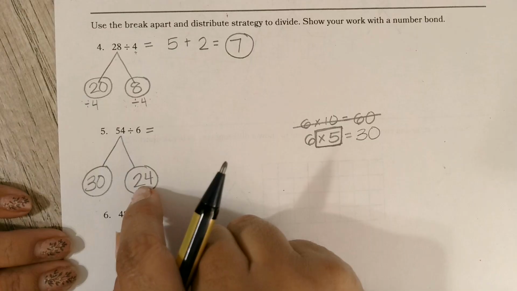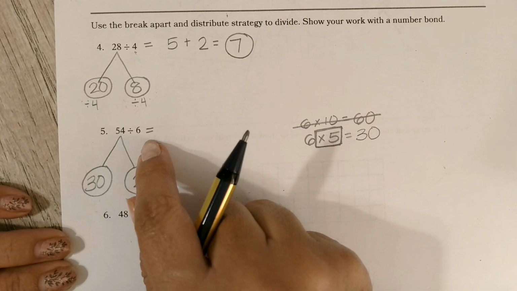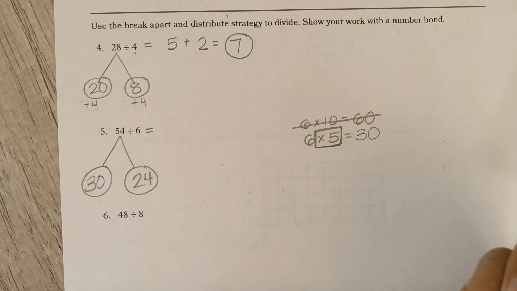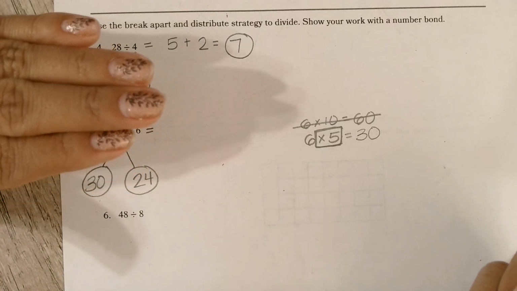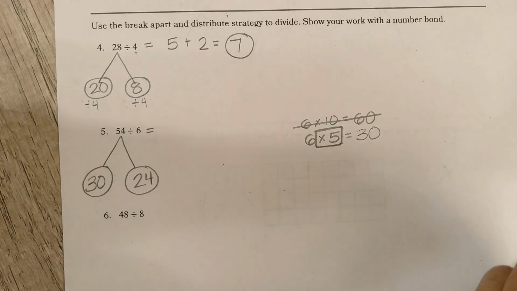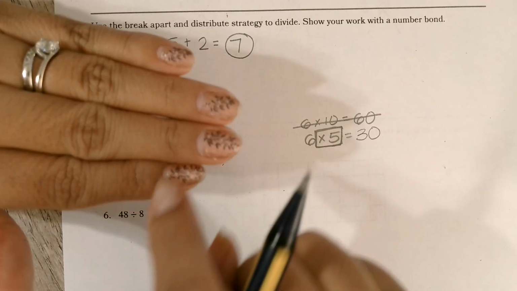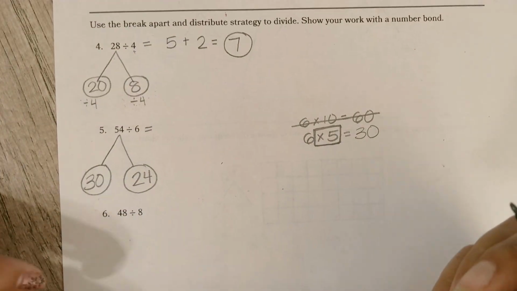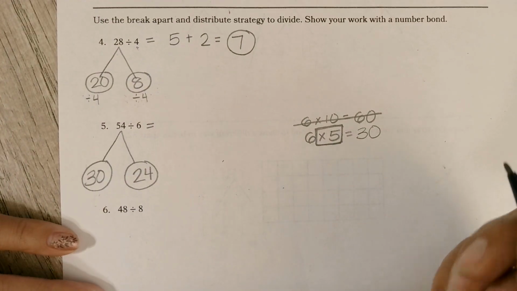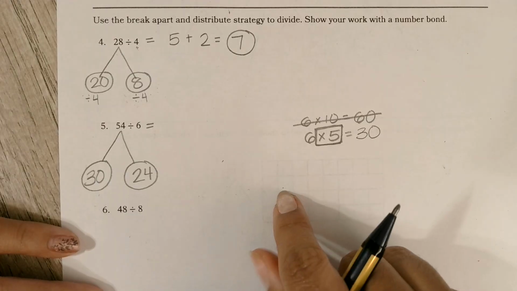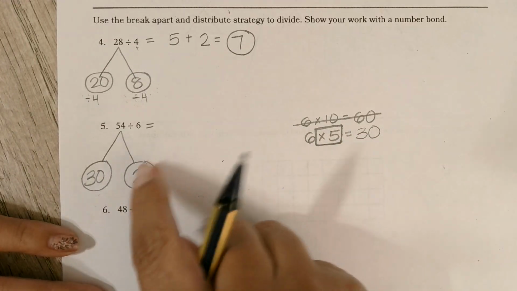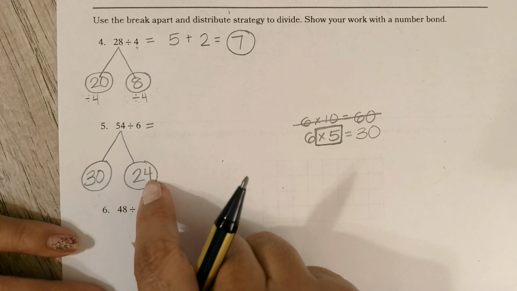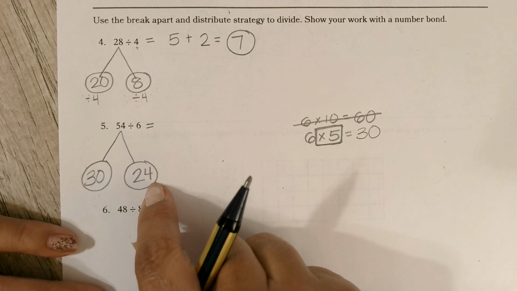Now, what is 6 times what is 24? Or 24 divided by 6 is what? I don't know, okay? I could count by 6s. And so if you know your 6s, you could just skip count like that. But we're going to pretend I don't know my 6s yet. So I'm going to use my multiplication chart, or I'm going to use dots or whatever I need to do. I need to know how many 6s I can get out of 24.